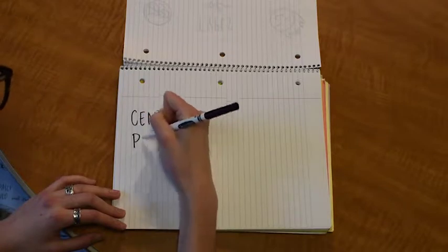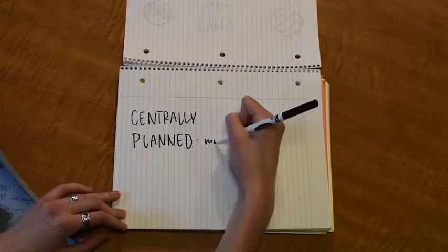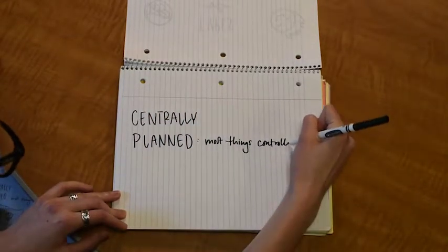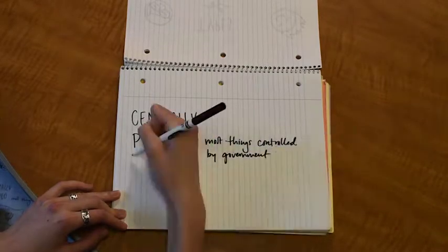First up, the centrally planned economy. This is an economy in which the government decides how economic resources will be allocated.